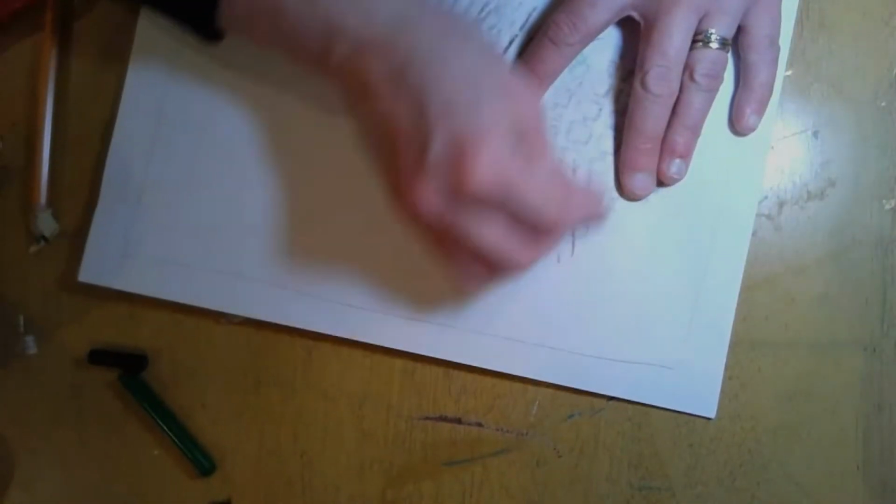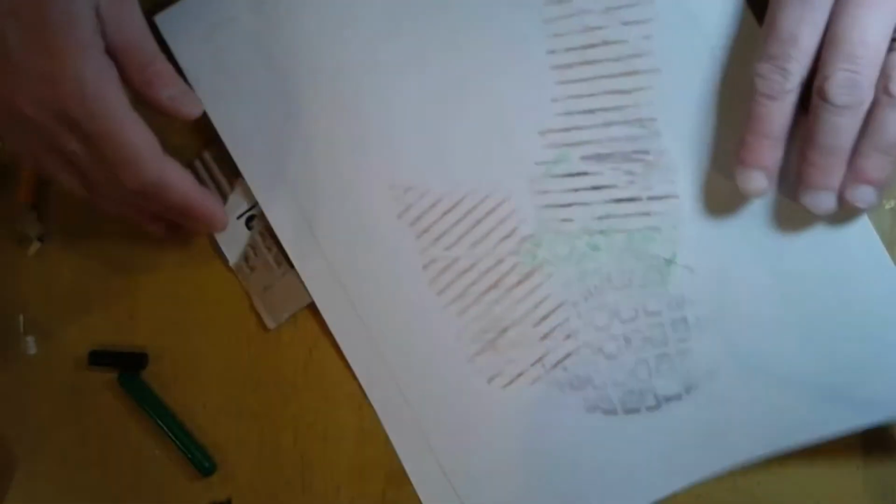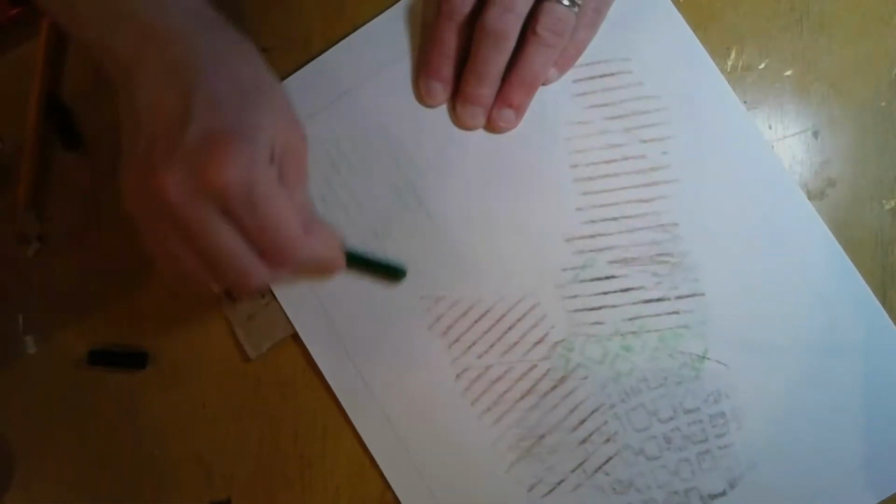And you're going to fill the whole space inside of your frame with your textures. And if you go a little bit outside of the frame, that's okay, because we will be gluing some shapes outside. But we're going to get to that in a moment. So now I'm using my Lego plates.